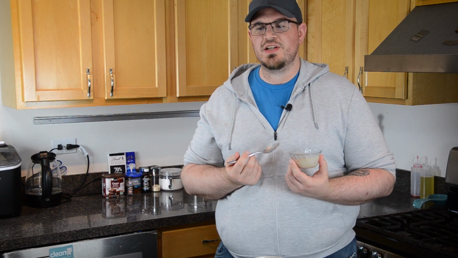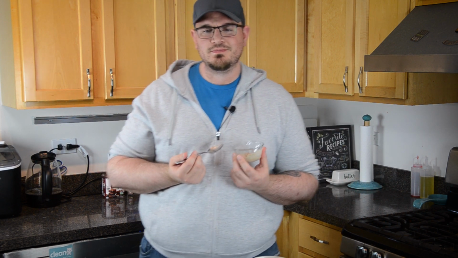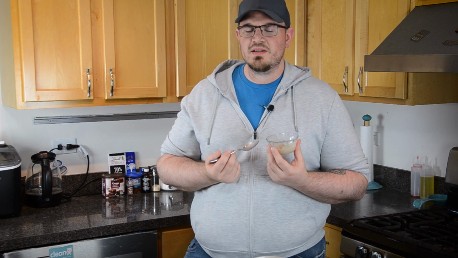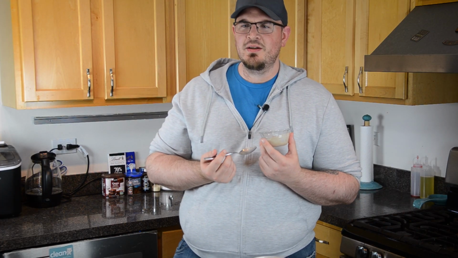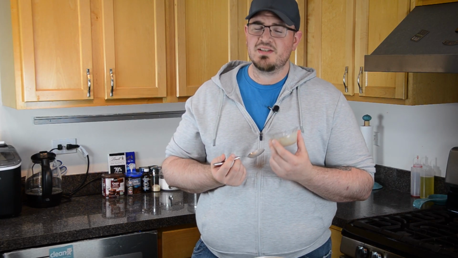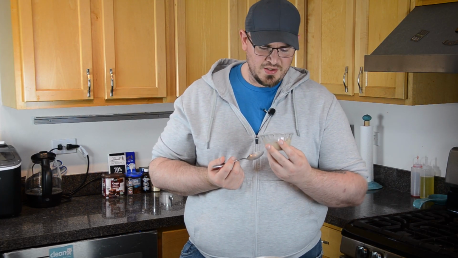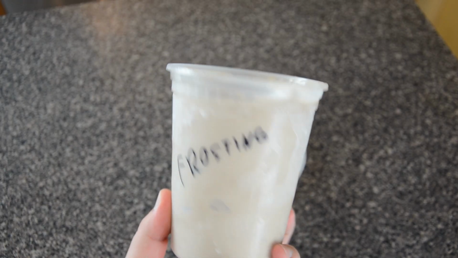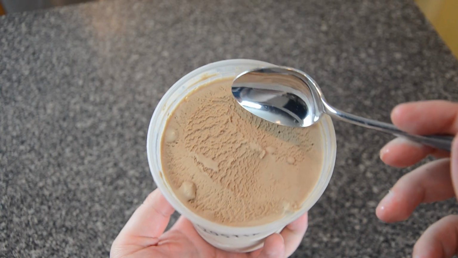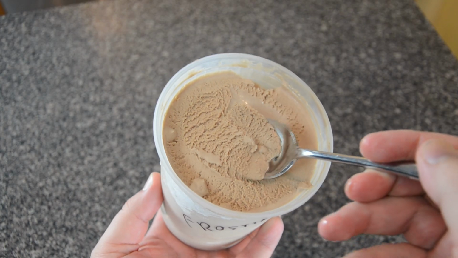Chocolate frosting in your ice cream. Not something I ever would have anticipated, but I will state for the record, I am pleasantly surprised. All right. Is this your traditional chocolate ice cream? No, it's not. Does it have that chocolate flavor in it? Yes, it does.